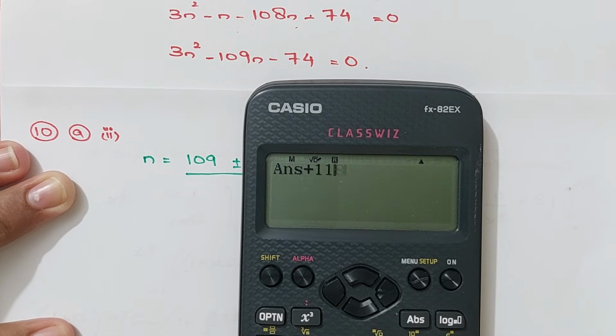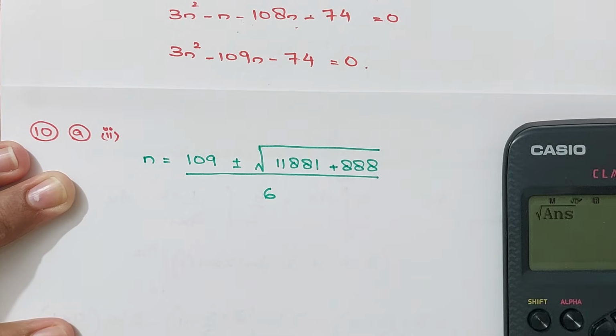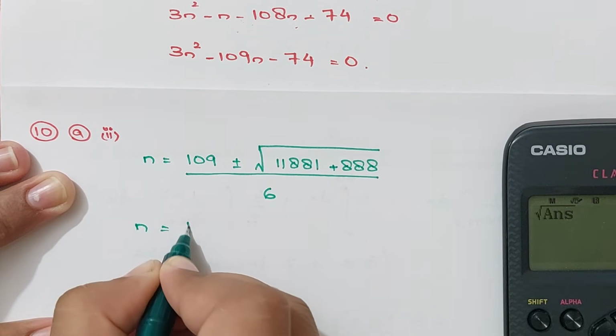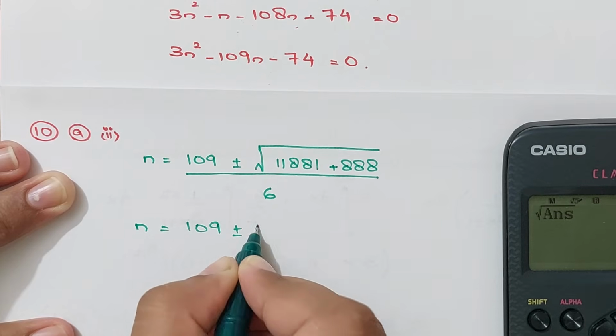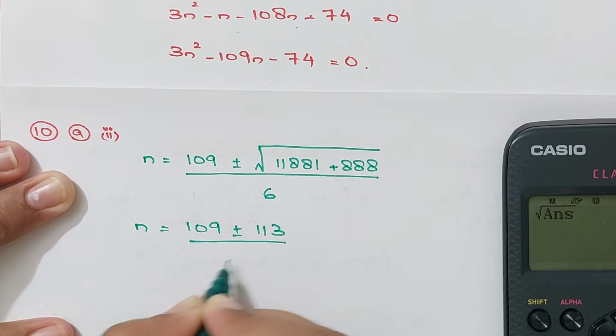So 11881 plus 888 has a square root of 113. So n equals (109 plus or minus 113) divided by 6.